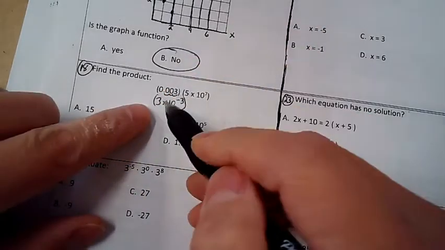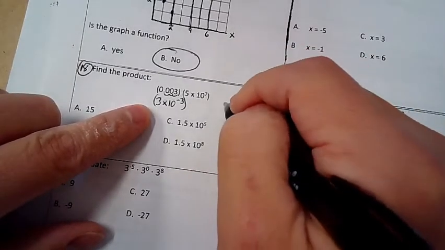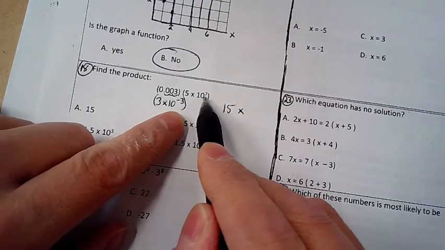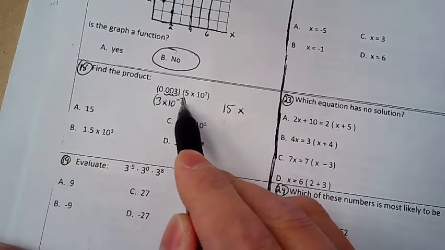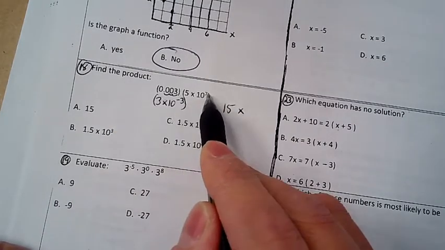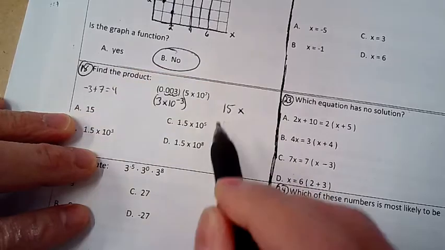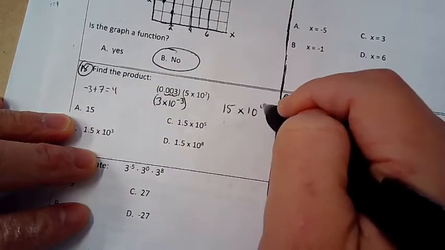So I have 3 times 5. 3 times 5 is 15. Negative 3 plus 7. For multiplication I add. So negative 3 plus 7. I'll write it down. Negative 3 plus 7 is 4. So this is times 10 to the 4th.